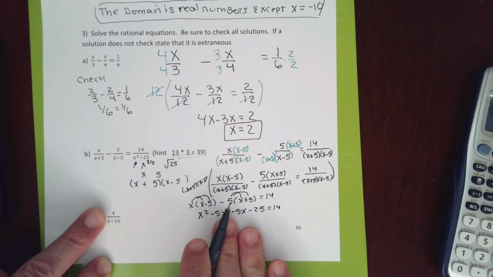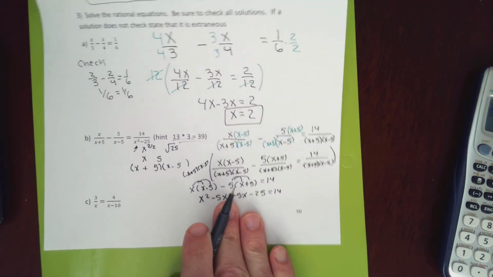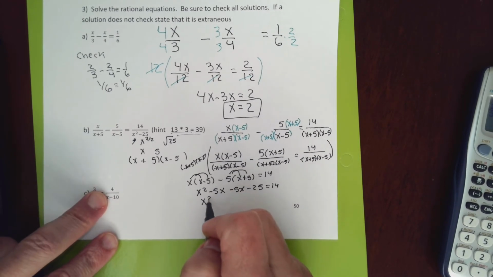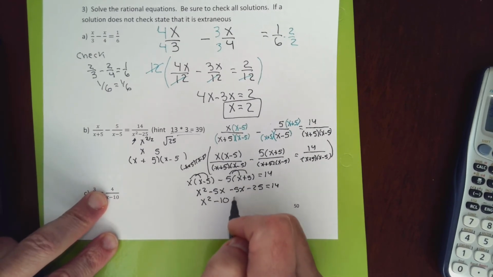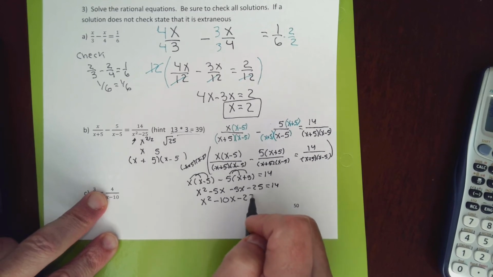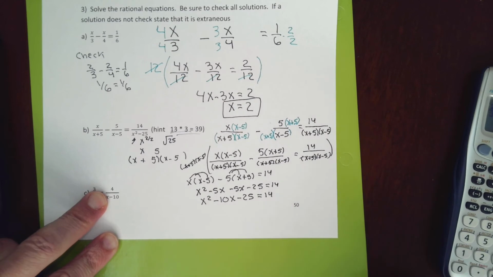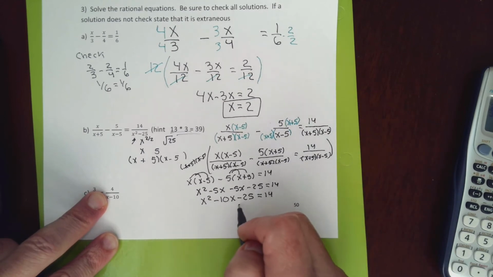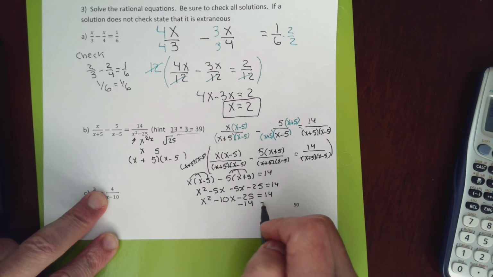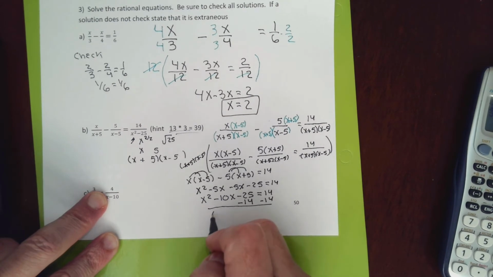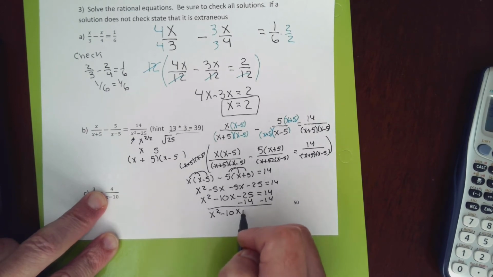On the left-hand side, the 5x's don't cancel. They'd have to be opposites, one plus and one minus, to cancel. Because the 5x's are both negative, I'm going to add the 5x's and keep them negative. Because there's a square, I need to set it equal to 0 and solve by factoring. I'm going to minus 14 from both sides. And when I do that, I get minus 39.